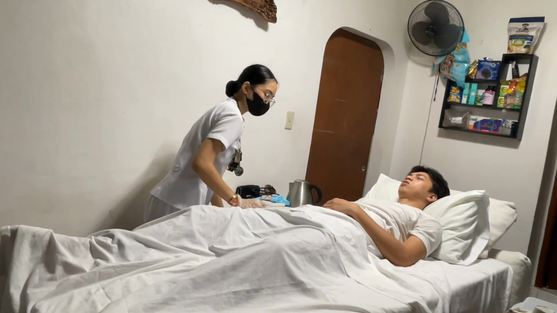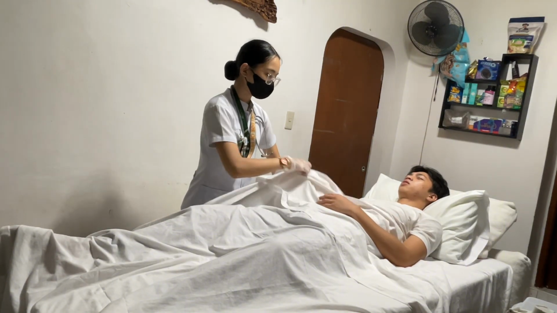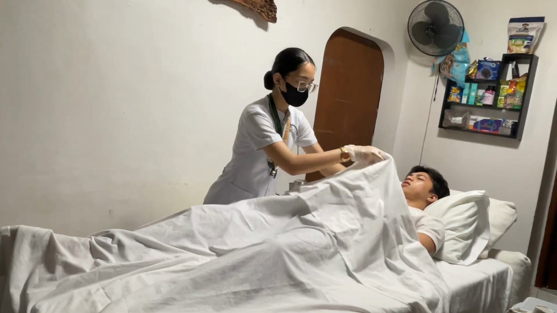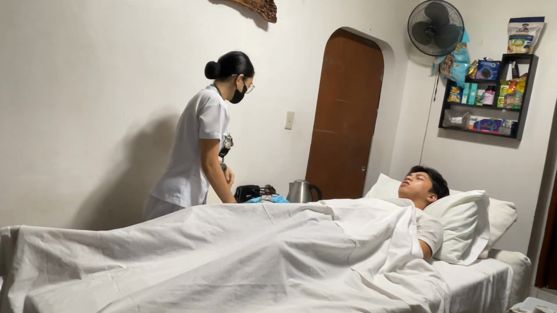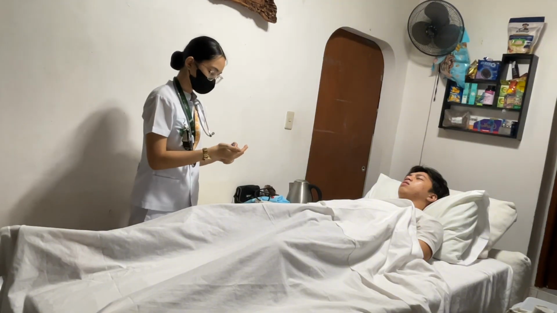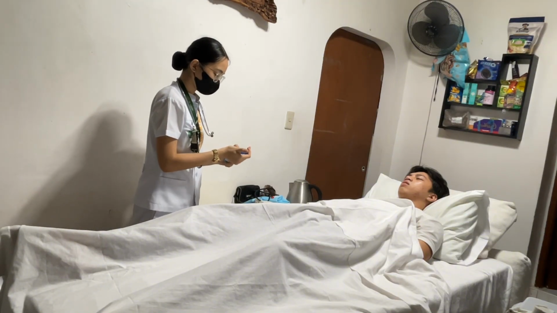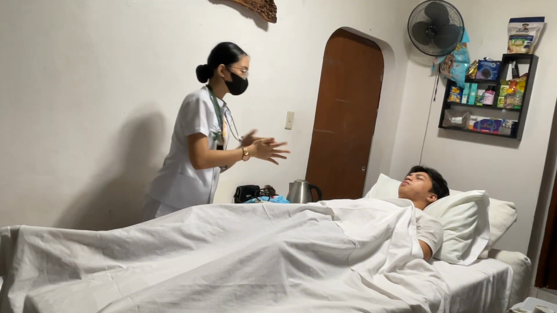A warm compress can help us increase blood flow to sore areas of the body and can help reduce pain and speed up the healing process. Indications may be muscle spasms and soreness, ear infection, boils, menstrual cramps, or edema.